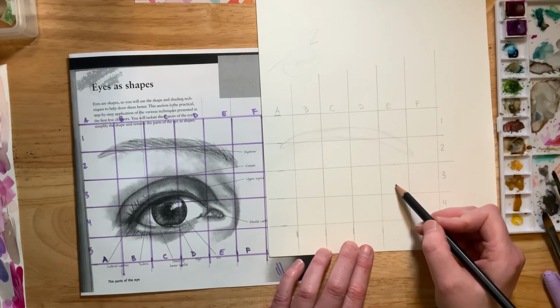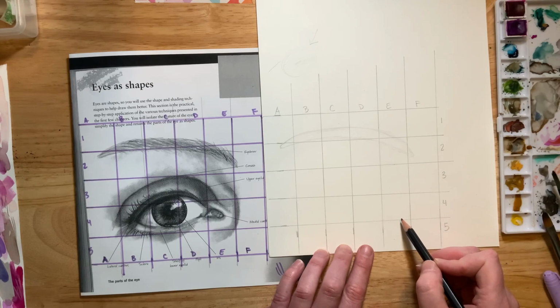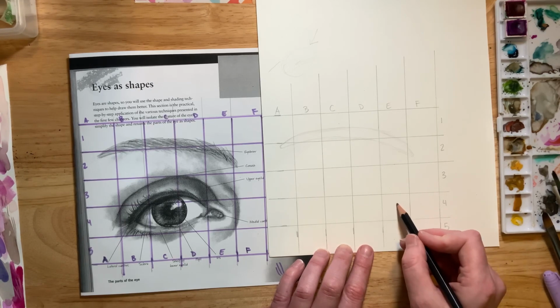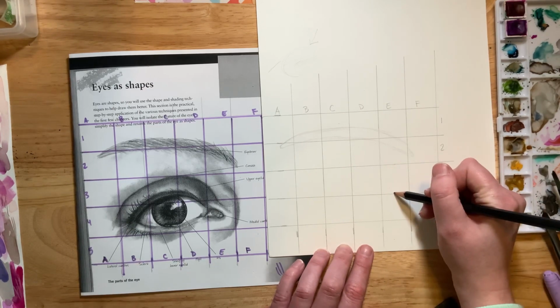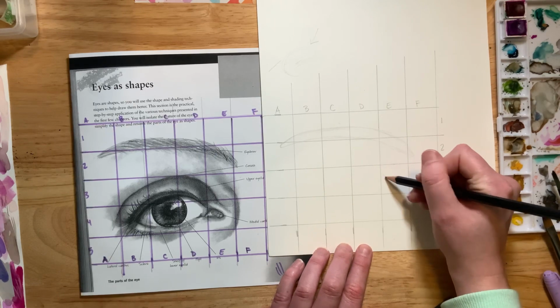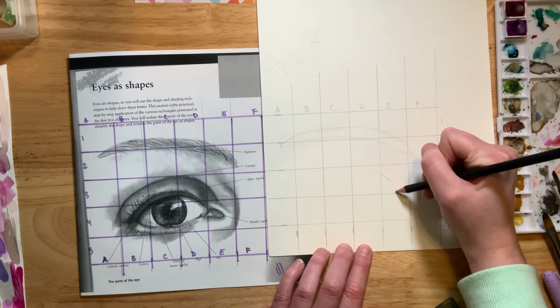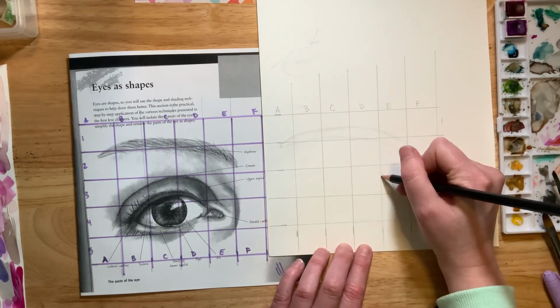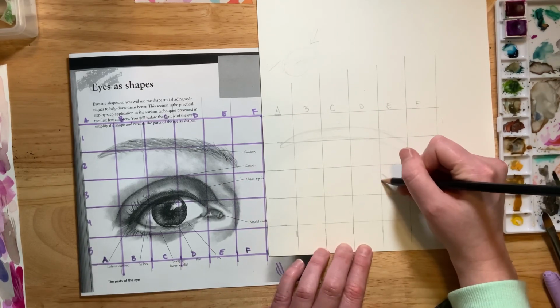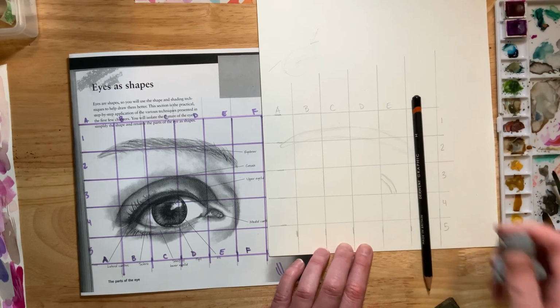And it starts, I'm having trouble because of all the highlights and shadows. This is 4. Okay, here we go. It's like right above 4. There we go. And it's going to come, it's going to curve like that. I think I actually did it too high. I'm going to go right there. That looks a little bit more accurate.